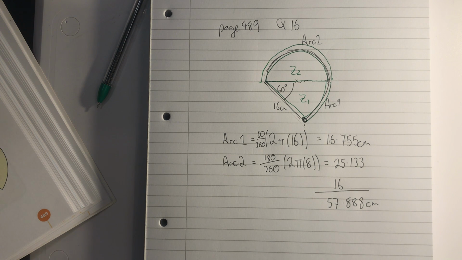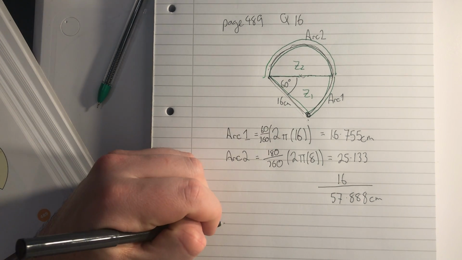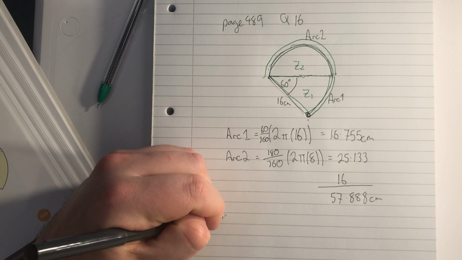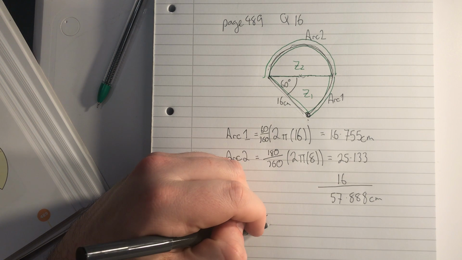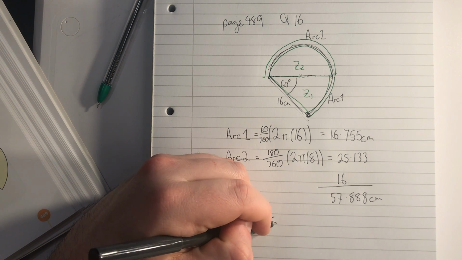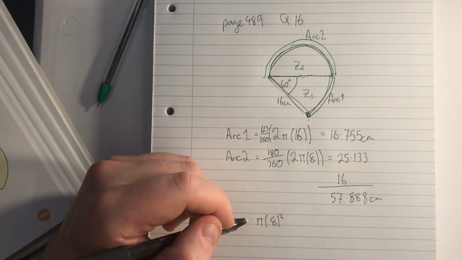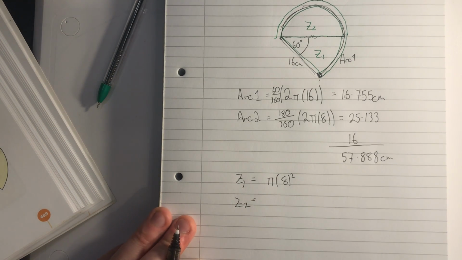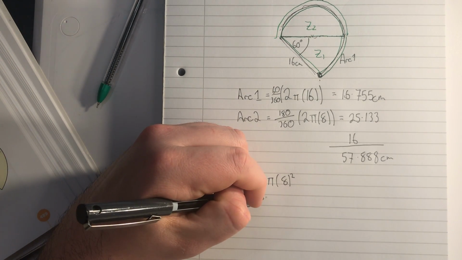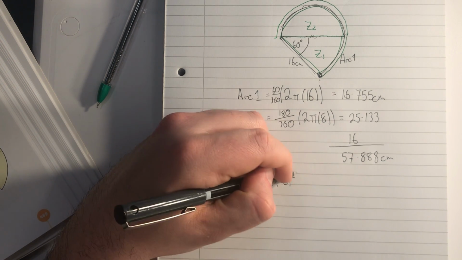Work out the area of the shape. Oh God, that's basically the same question again. Okay. So zone 1's area is equal to pi by 8 squared, pi r squared. Zone 2's area, can you see that? Is equal to, oh, that's for the full circle. We don't want the full circle.